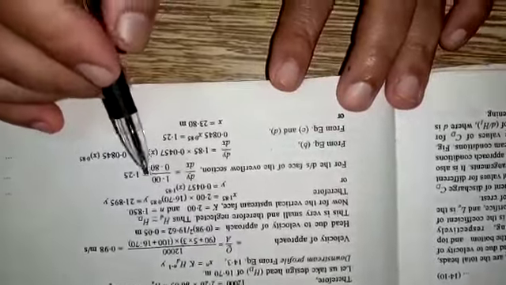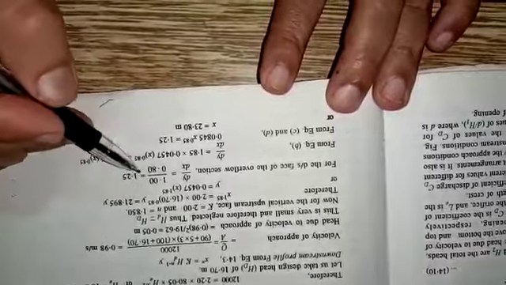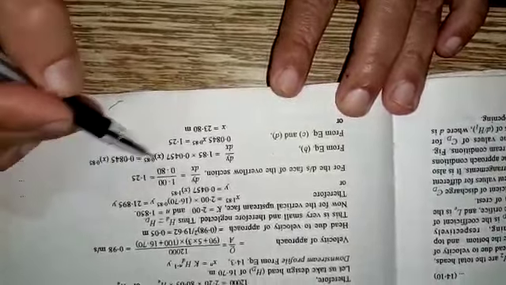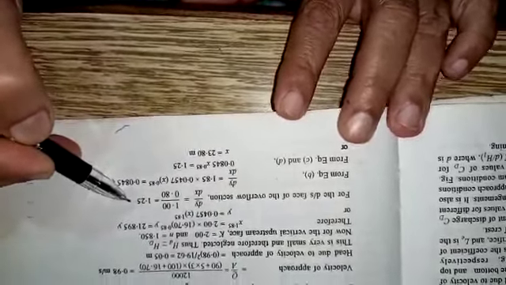Now, the downstream face of the overflow section is provided with a slope of 1 vertical to 0.8 horizontal. Therefore, dy by dx comes out to be 1.25.